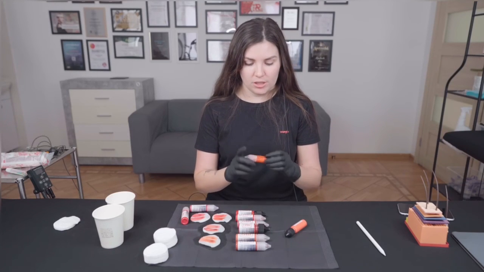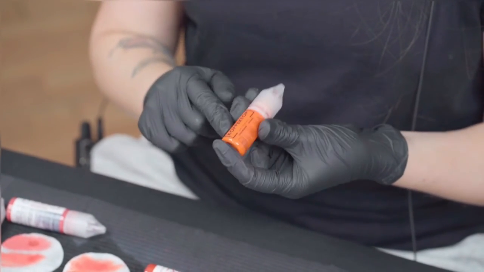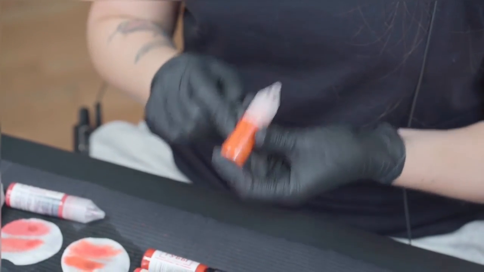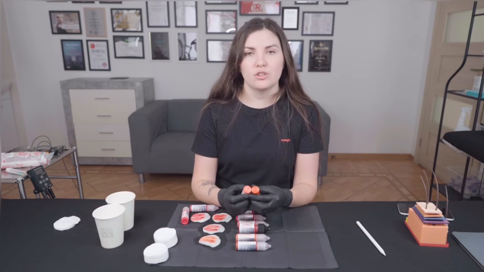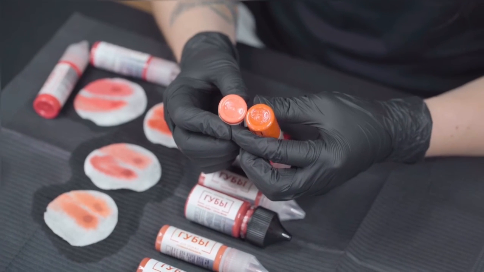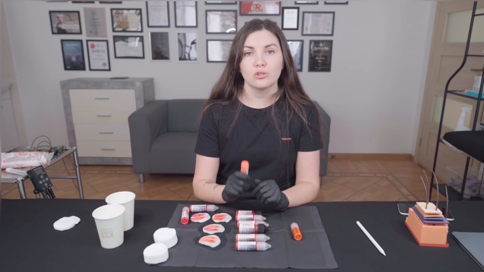Here I have an Orange corrector. Red-Orange has more red color in its base. These 2 correctors do not contain any titanium dioxide. And if you look at Salmon corrector, you will see that it has that white shade to it, which means it contains titanium dioxide. So what should you use it for?